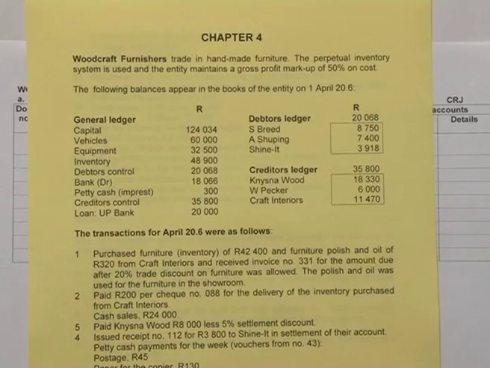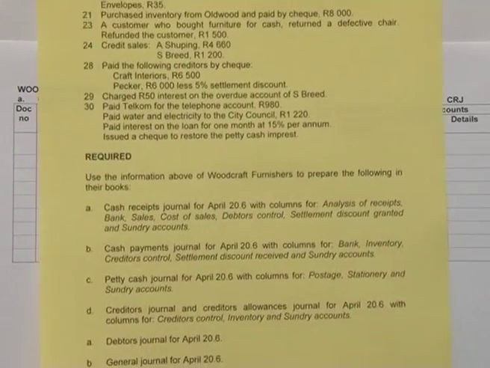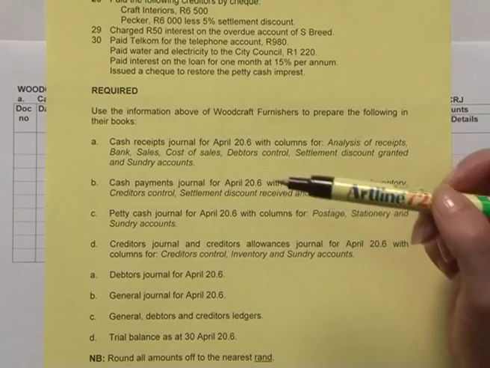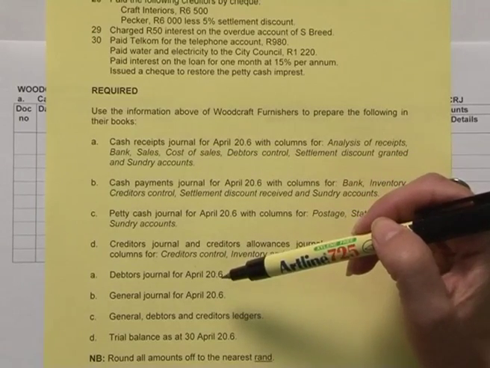If we face an extensive question like this, we always start by reading the required part, and in this case the required part includes quite a number of items. I'm going to break up this question into certain sections and deal with those separately.